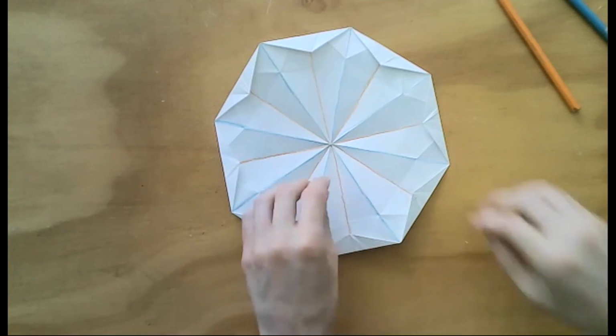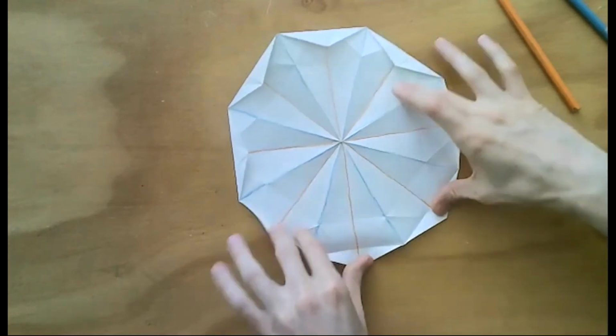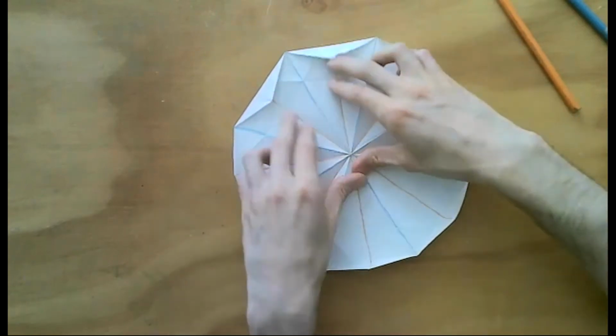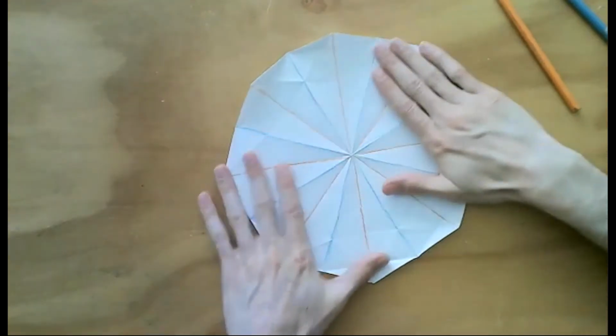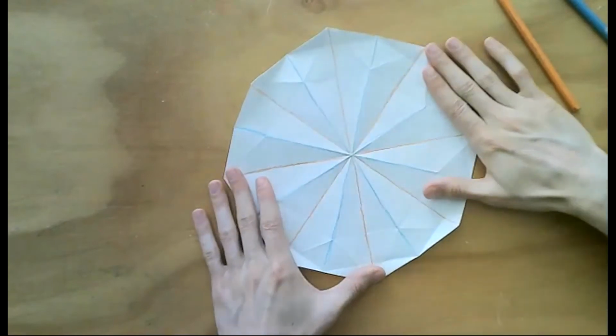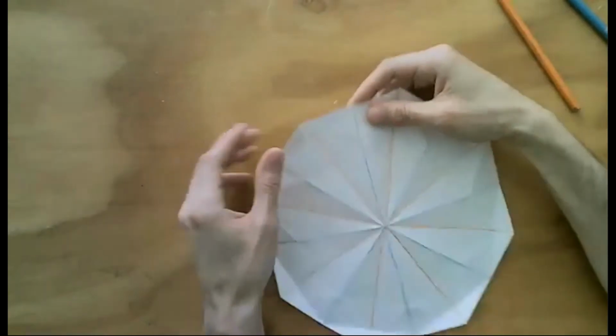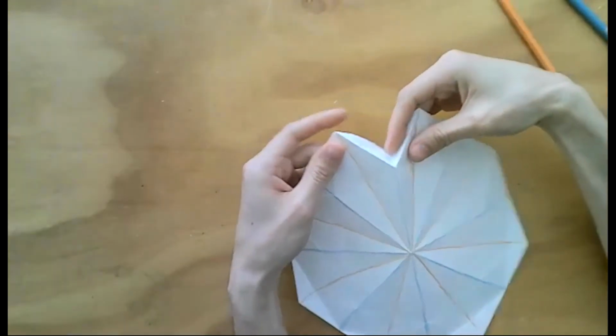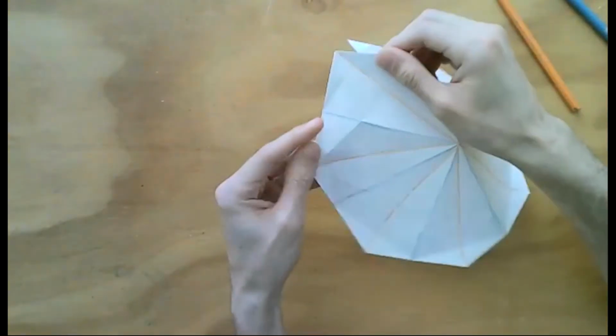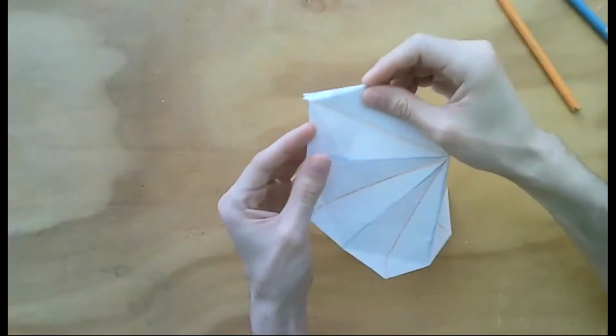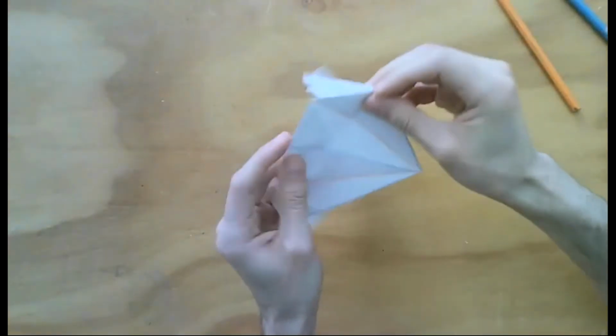Okay, so now we're gonna unfold these. We're gonna go back to the figure that we had before, this one, where these were folded in like that.